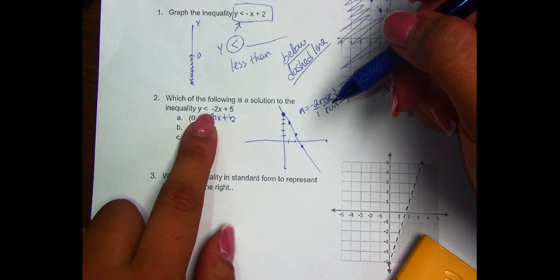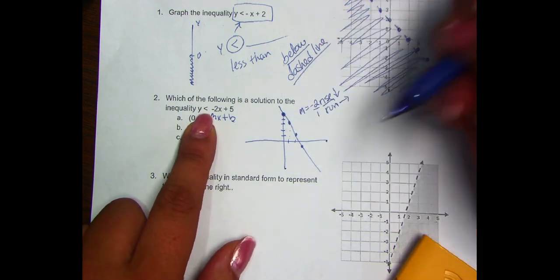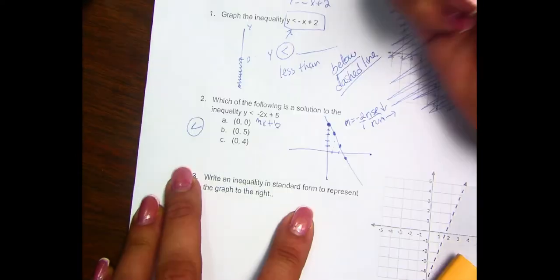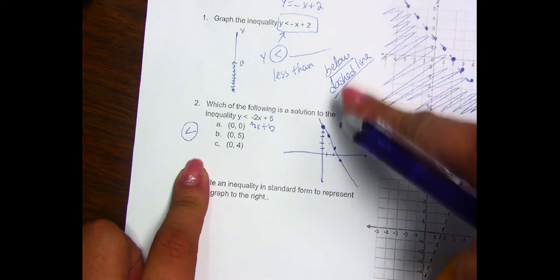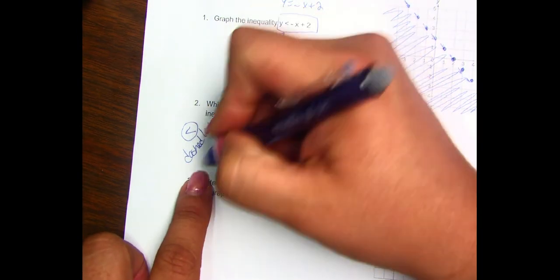However, go back to the symbol and double check if it is a solid line or a dashed line. So because the symbol is once again a less than symbol, this is just like the one above, a dashed line, and it's shaded below.